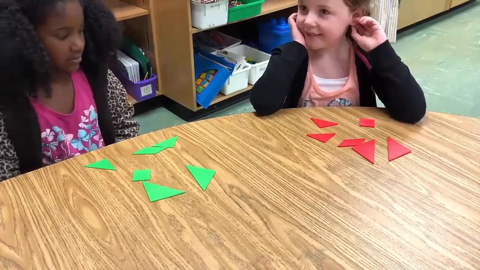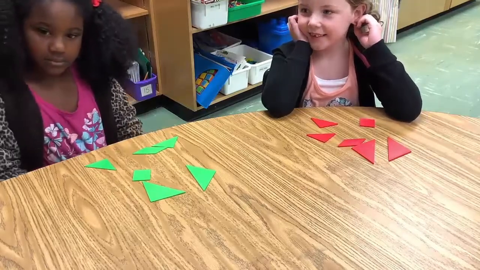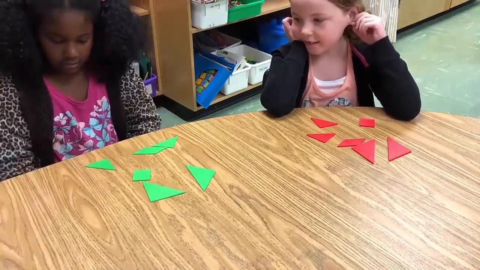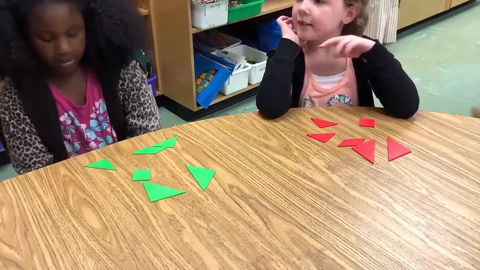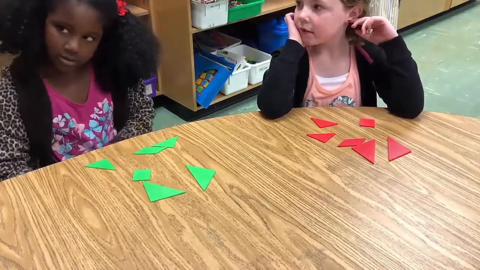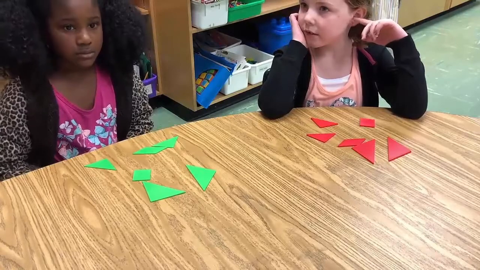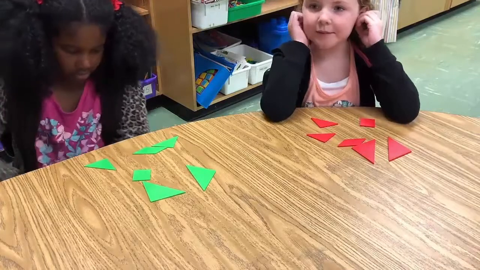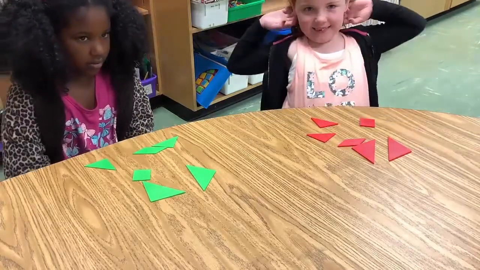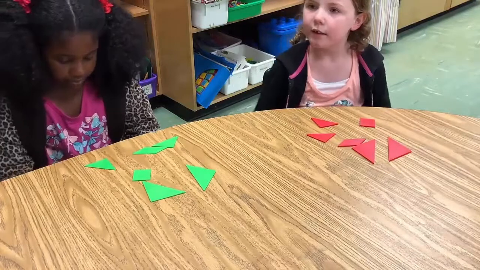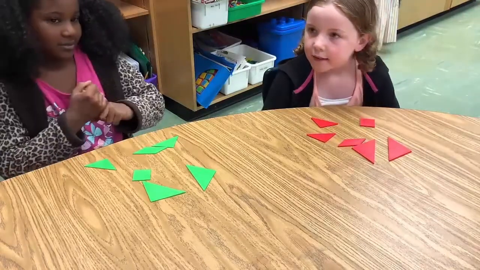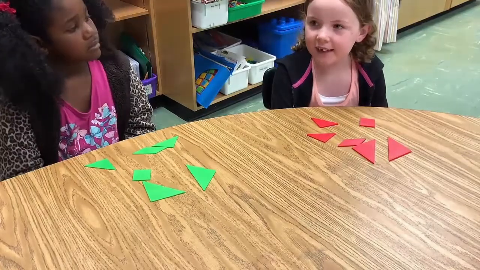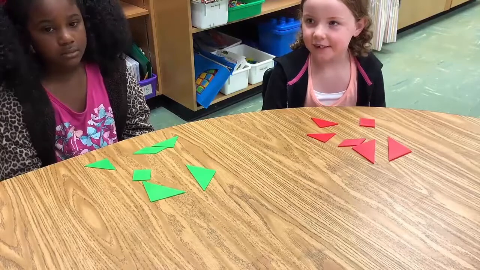What do you think? What do you think? Is this a triangle? Yes or no? What do you think? Yes. It is? How do you know it's a triangle? It's on the shape. It's in the shape of a triangle. And how do you know what the shape of a triangle is? What does a triangle have? It has 3 sides and 3 corners. It has 3 sides and 3 corners.